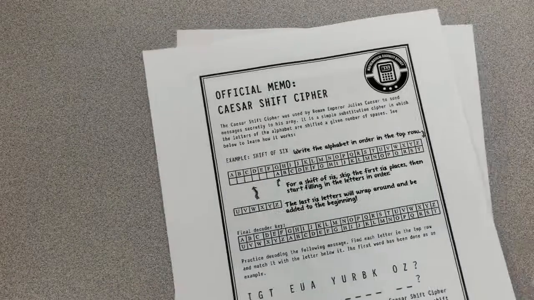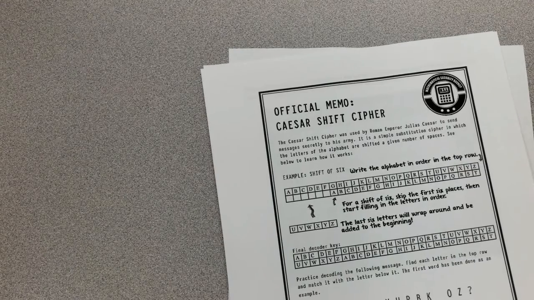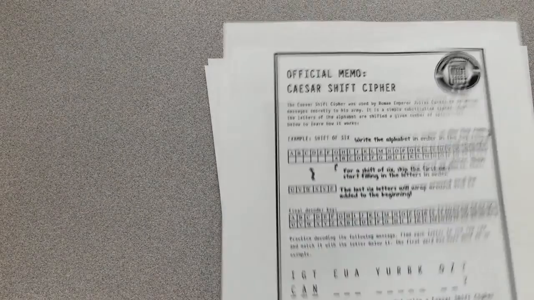And then there's a whole thing with a shift cipher. I keep wanting to say shapeshifter like in Harry Potter, but that's not it. So we'll talk about this in class tomorrow. It's going to take some time to explain that. But that's the basics of the escape room activity.